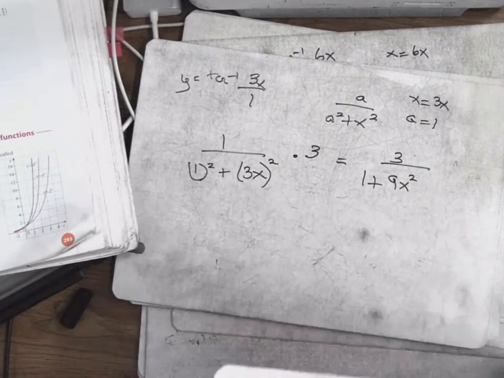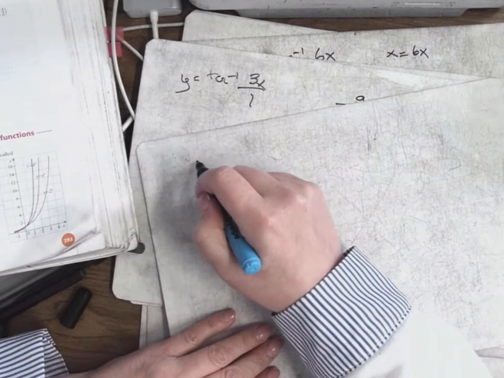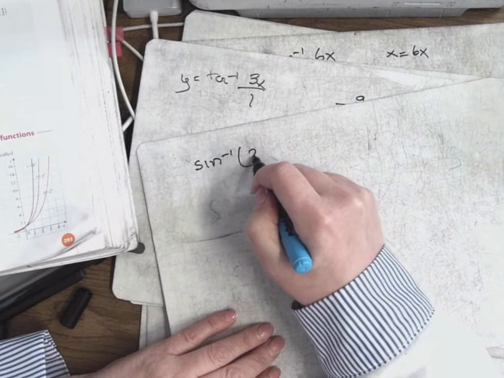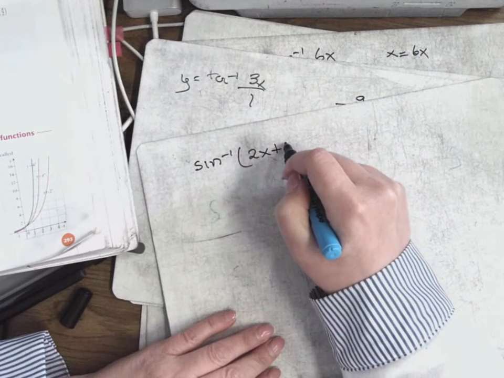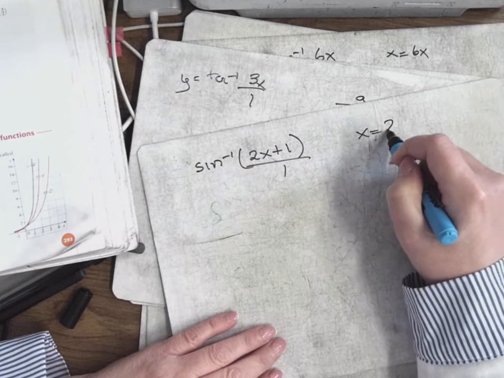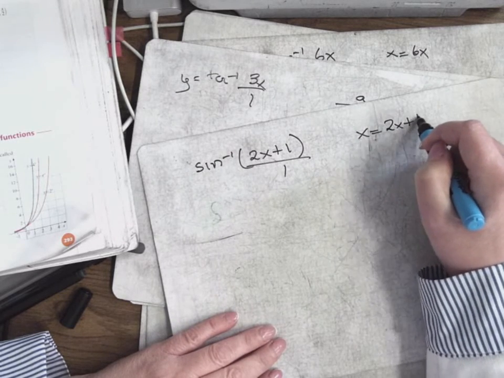Is that okay? Next one, the inverse sine of 2x plus 1. So again, put it over 1. x is equal to whatever is above the line, and a is equal to 1.